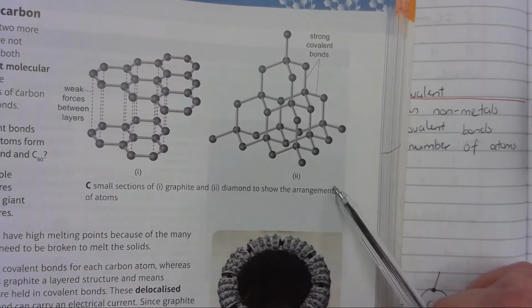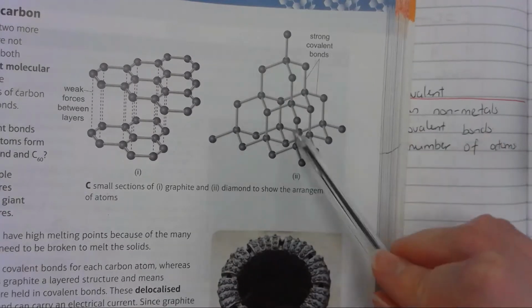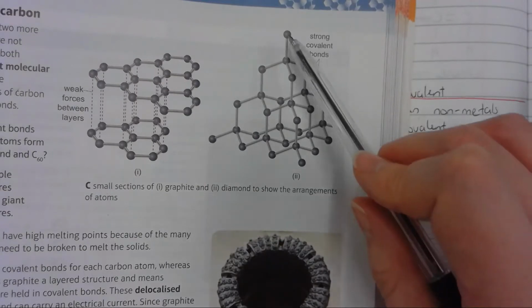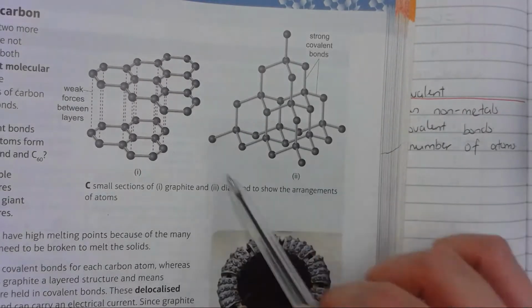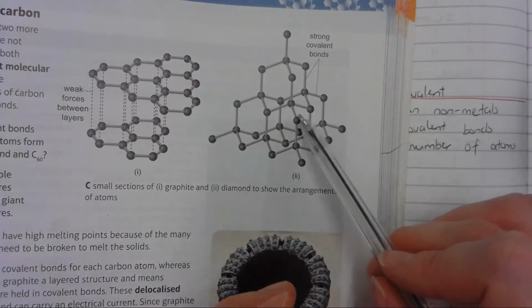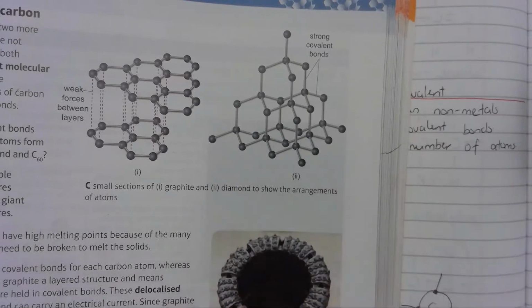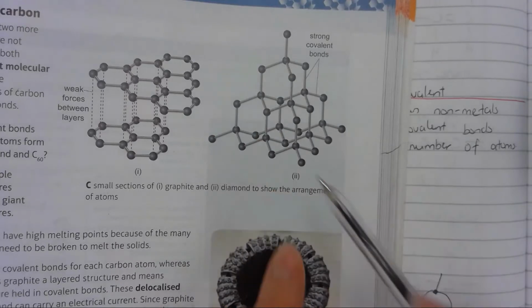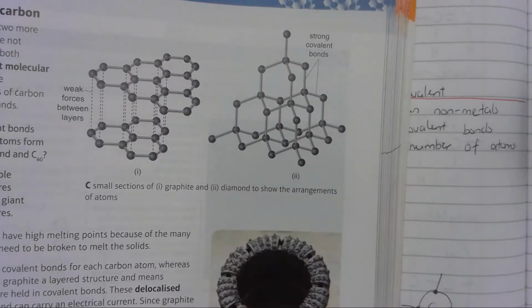Now, this is a giant structure. What's shown here is only a really, really small portion of diamond, okay? In reality, this would continue in every single direction, and you would have billions of carbon atoms, but for drawing sakes, you're not going to draw out billions of atoms, you're just going to draw a small portion. You can see that because each carbon atom forms 4 bonds, the carbon atoms are arranged in this 3D structure.